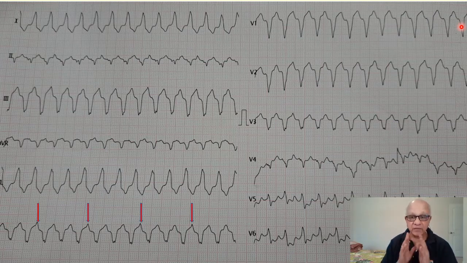If you find AV dissociation, that is P waves coming at a different rate and QRS coming at a different rate, I have shown you in the previous slide. In this patient, we have AV dissociation. You can see these are the P waves. Those red arrows show the P waves. And if you look carefully, those P waves are a little peaked compared to the next two T waves. So this is actually P falling on the T. That is why you get a slight peak. If you enlarge it, you will see it better.